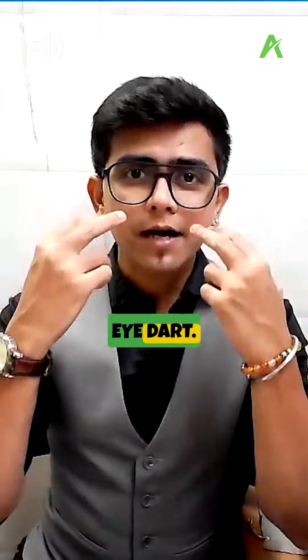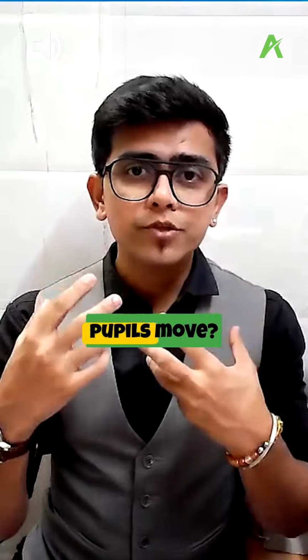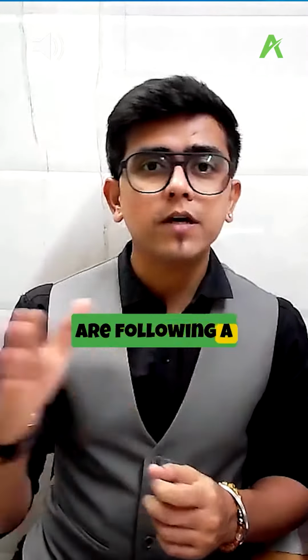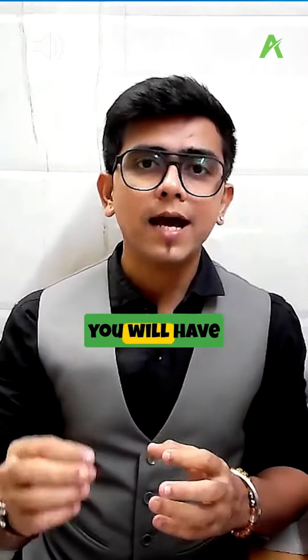First comes the eye dart. Eye darts are the pupils. How do the pupils move? Generally the pupils move only one frame at a time, like this. So you just move in a frame only when you are tracking somebody or when you are following a person. That is the only time when you will have the follow of your eyes, like this.